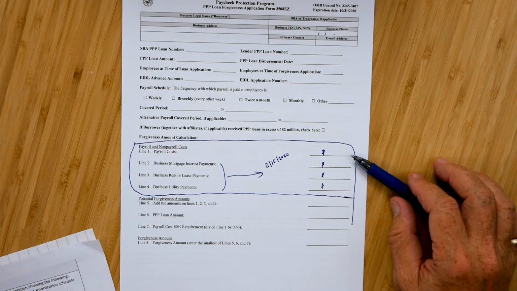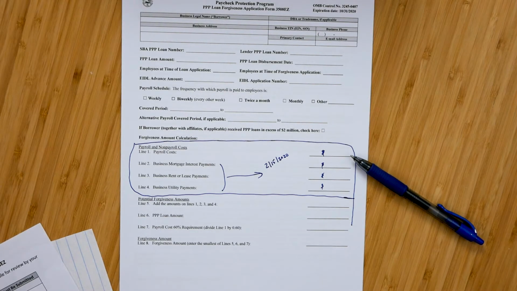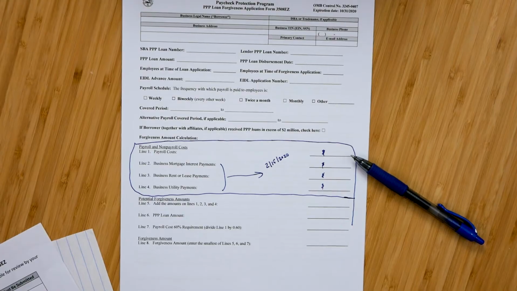So that's the definition. Now, what I would like to also do is go back to the top here. Let's look at line one for payroll costs. And I want to say something here. In this case, with the documentation, this is not going to go into SBA. This is going to be between you and the lender. So proof of payroll can be bank accounts, third-party payroll services. The bank's going to want the 941s, the state quarterly business reports, because then they can look at each individual employee because the bank or the financial institution that did this is going to have to do their own due diligence.